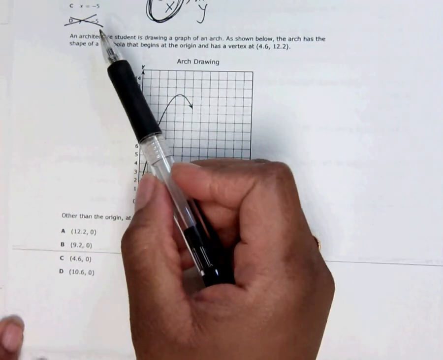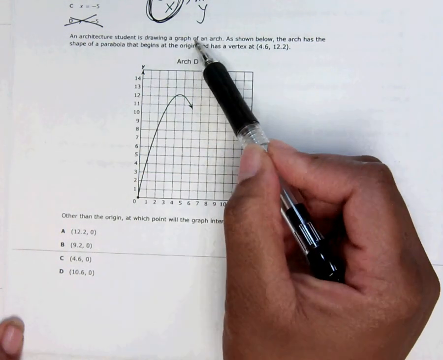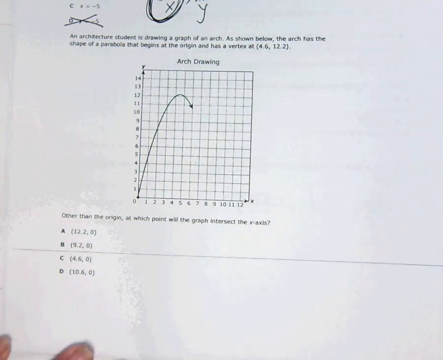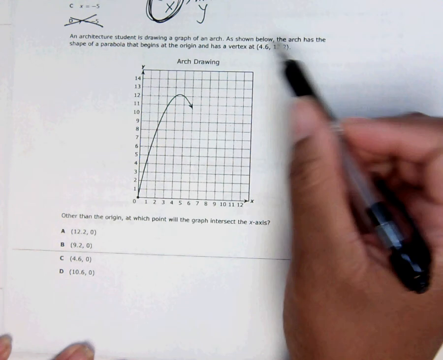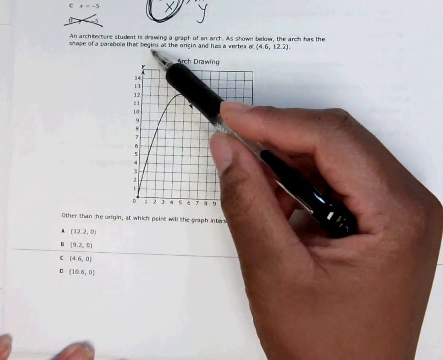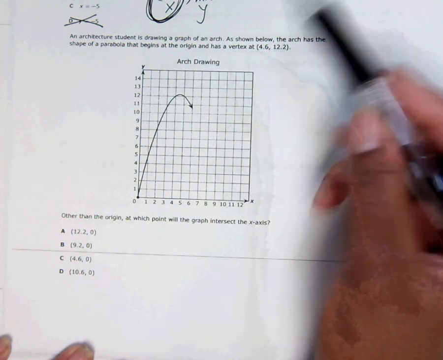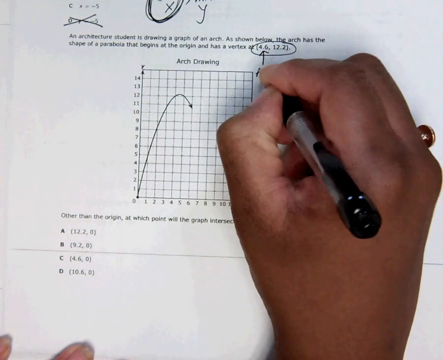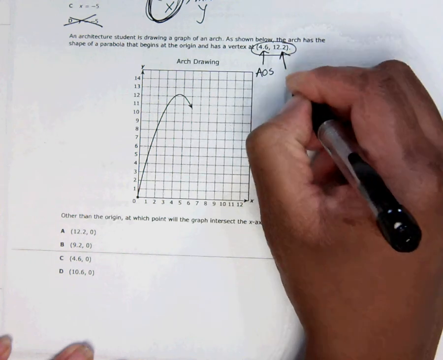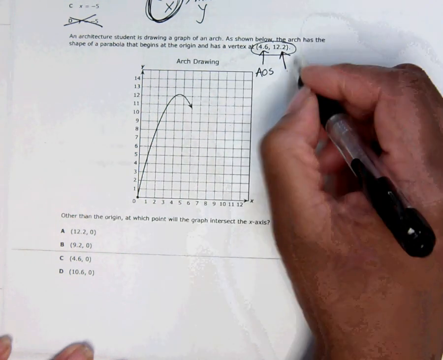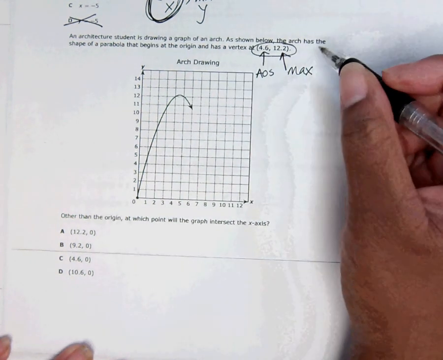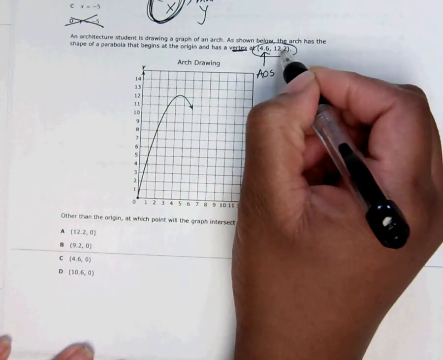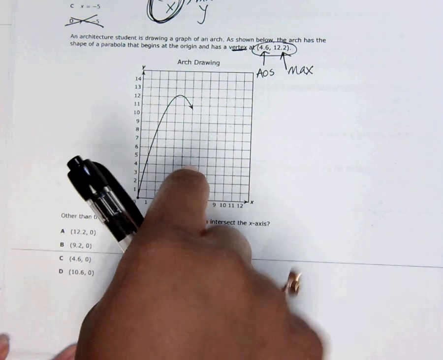It says that the student is drawing a graph of an arch, and as shown below, the arch has the shape of a parabola that begins at the origin and has a vertex. Okay, it told us the vertex. So 4.6 is the axis of symmetry. 12.2 is going to be, for this picture, a maximum. And you have to be careful. If you don't realize that or remember what the vertex gives you, you cannot do this problem.